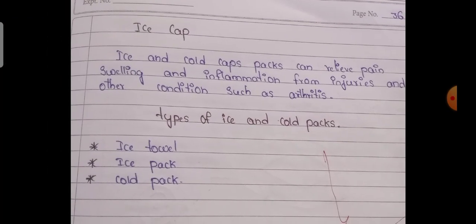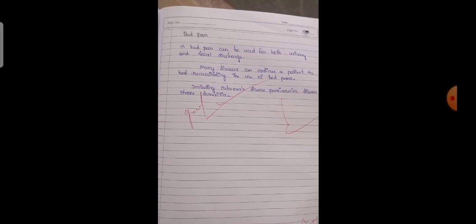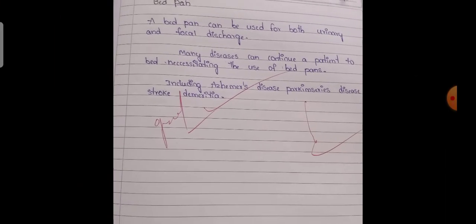Okay. So next one is the bedpan. Okay. So this is to collect the stool. If the patient is unable to get out from the bed, some CNS problems, spinal cord diseases, paralysis and all, with the help of the bedpan, the patient can easily pass the stool.